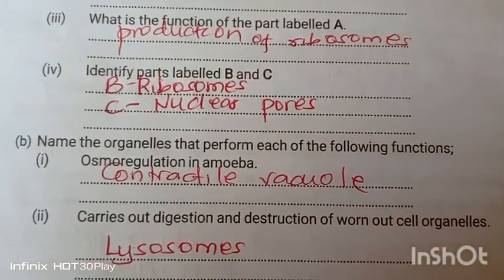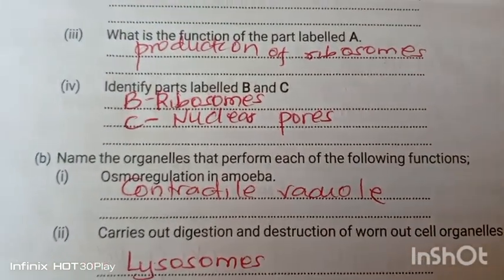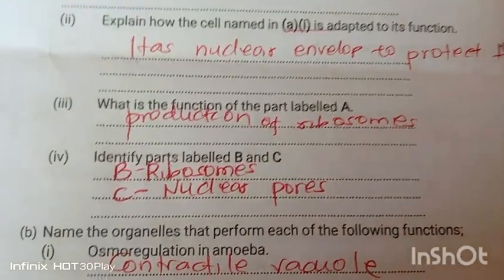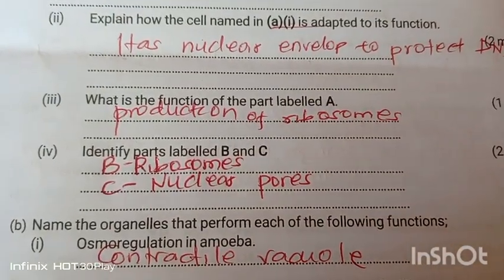What is the function of the part labeled A? Part labeled A here is the nucleolus, and nucleolus is involved in production of ribosomes.